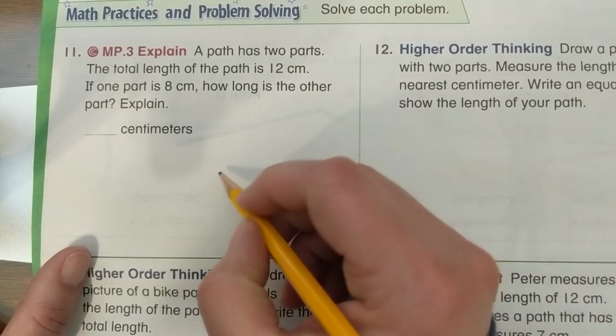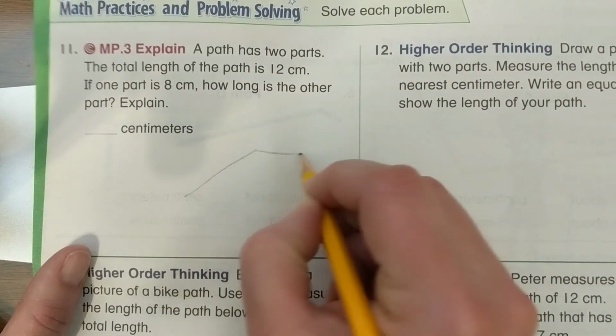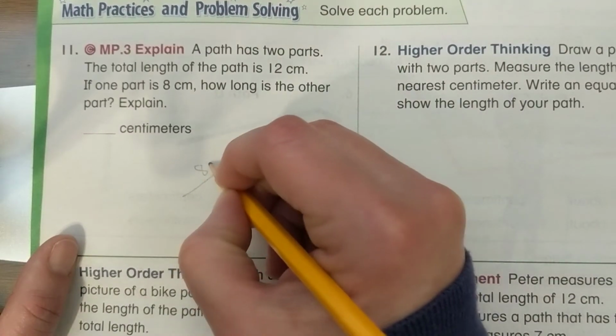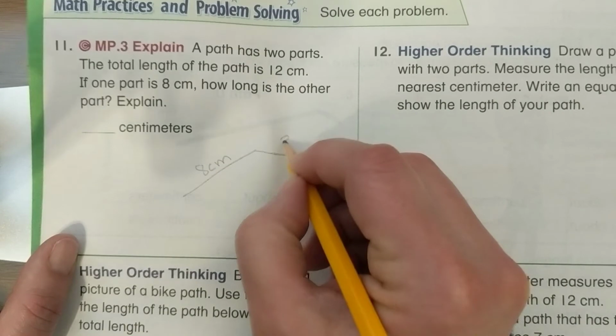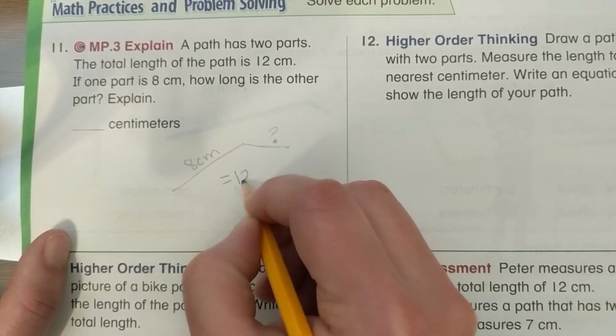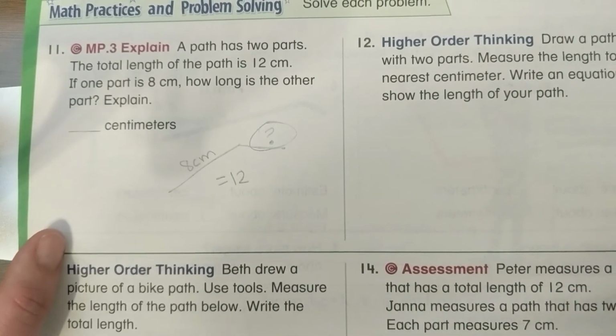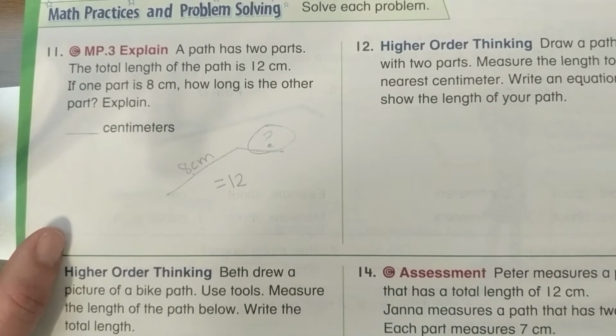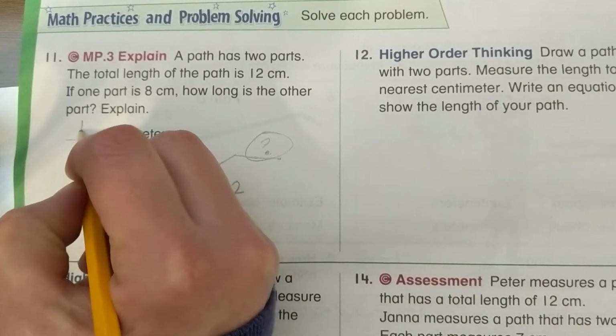Okay, if you need to draw it out, you can. We have 2 paths. 1, 2. It doesn't have to be exact. If we know one is 8, we don't know the other. It has to equal 12. What would that missing number be? 8 plus what is 12? That would be 4 centimeters.